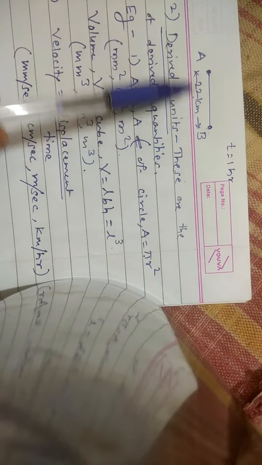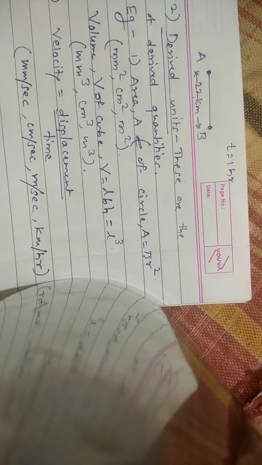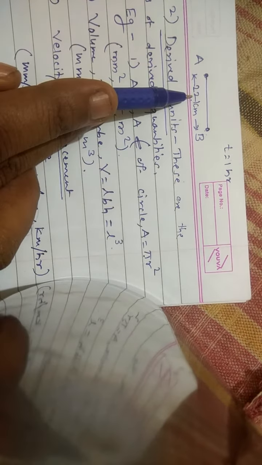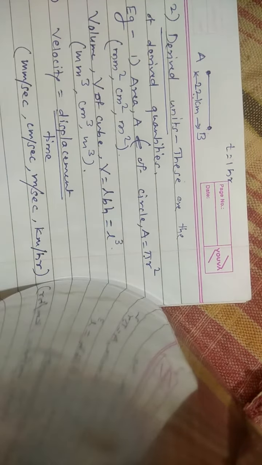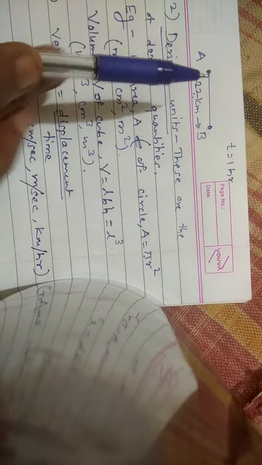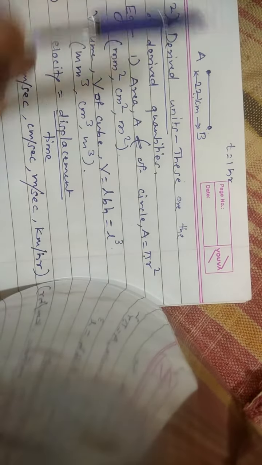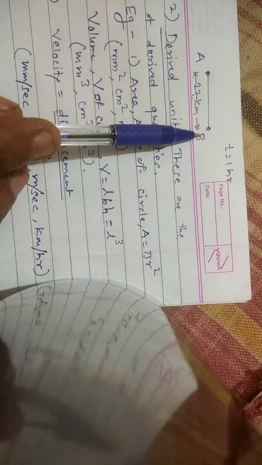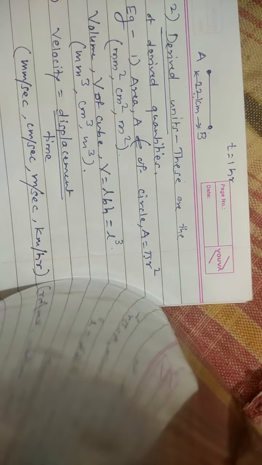So this distance is covered in 1 hour. Basically, this is the displacement of that vehicle, and this is the time taken by the vehicle to go from one point to another. What I mean to say is any moving object will have a certain velocity, and that is what we are finding the unit of here.